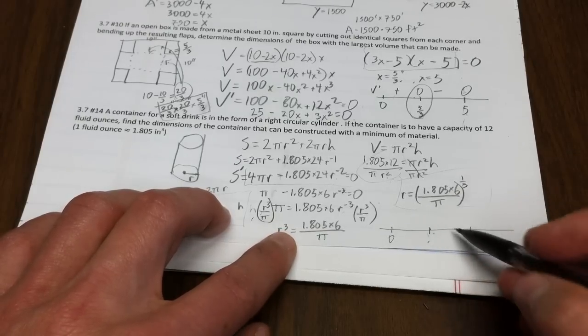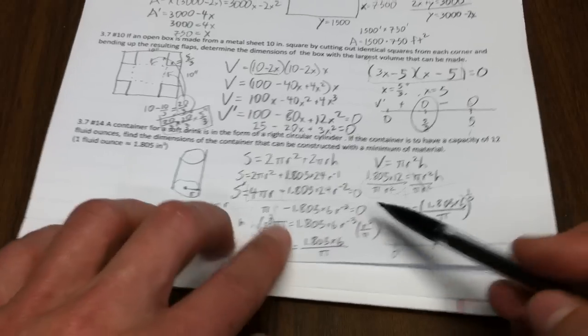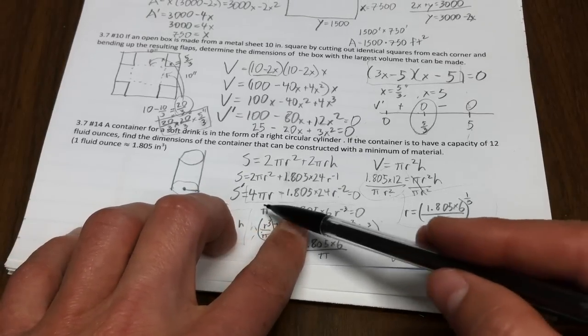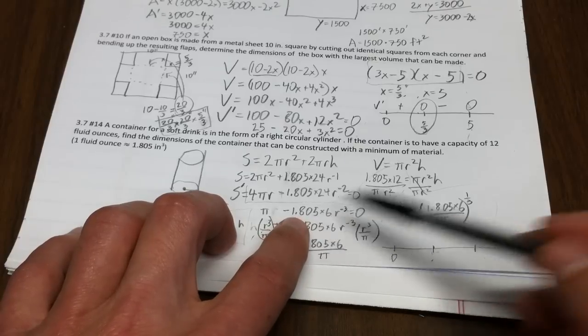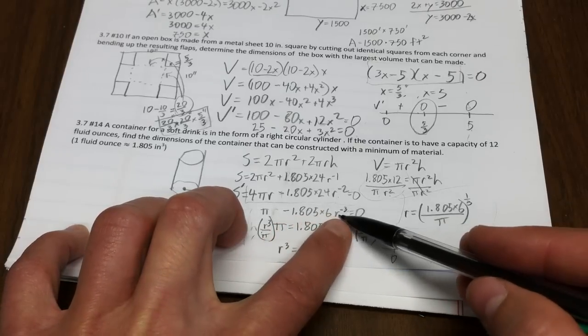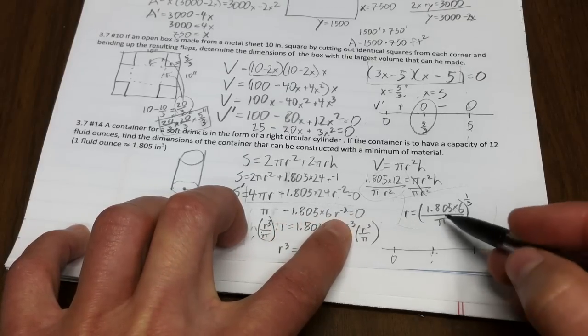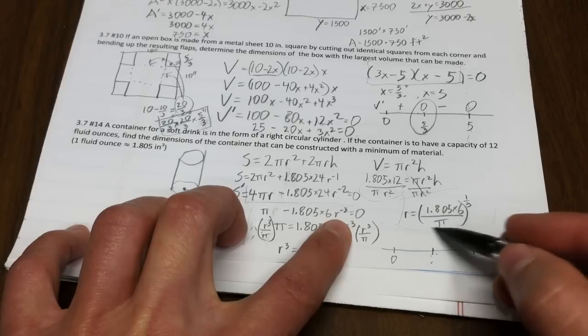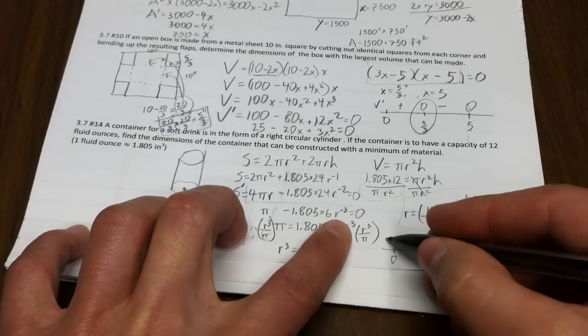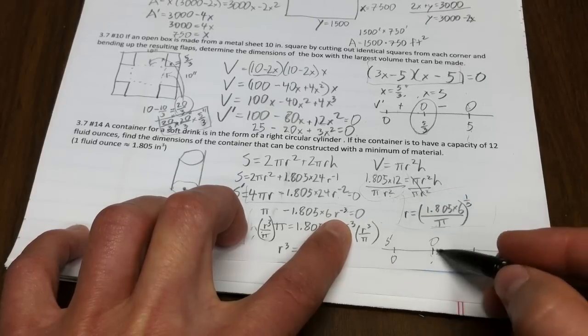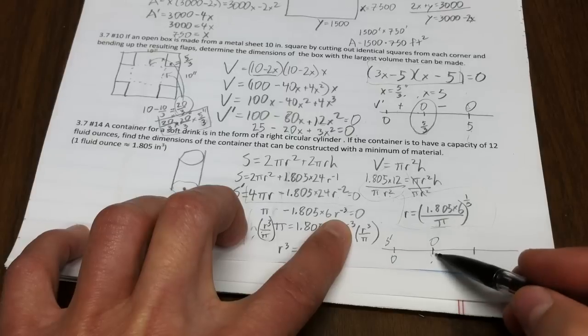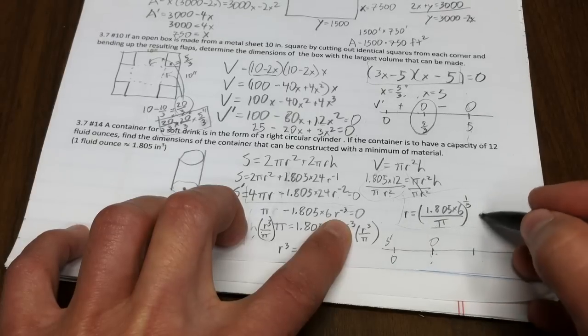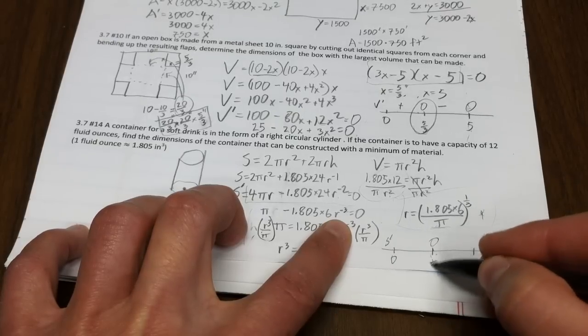What would happen if, going back to our last simplified calculation here, r is smaller than this number? So at that number, the surface area is not changing. So if we call this star, this is the value star.